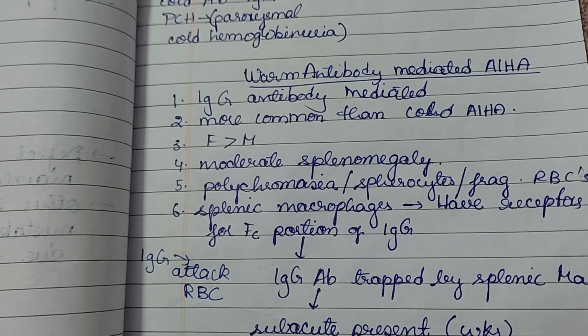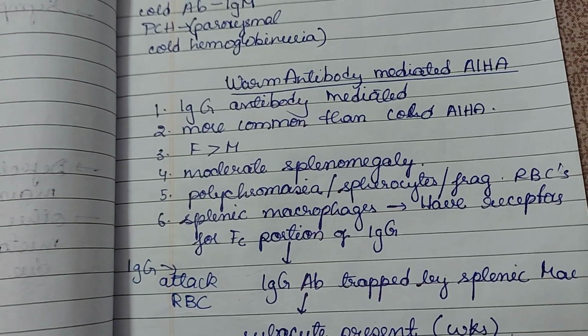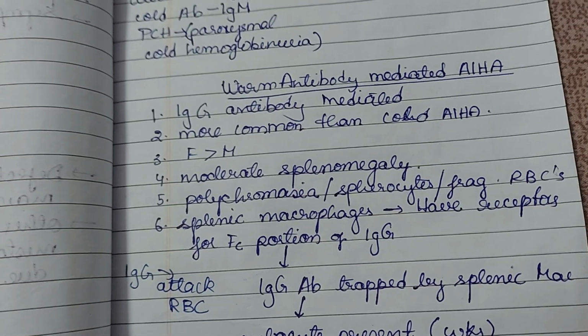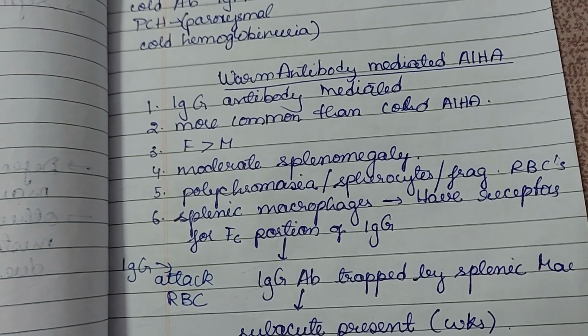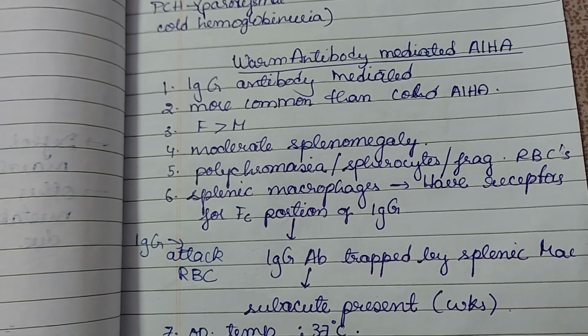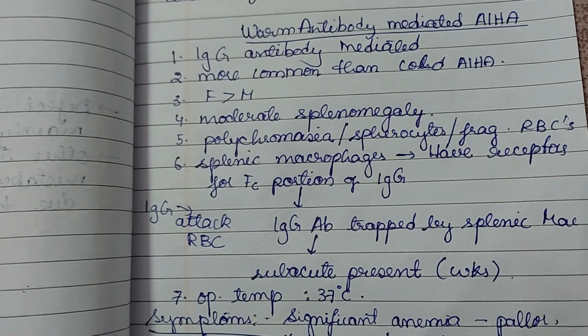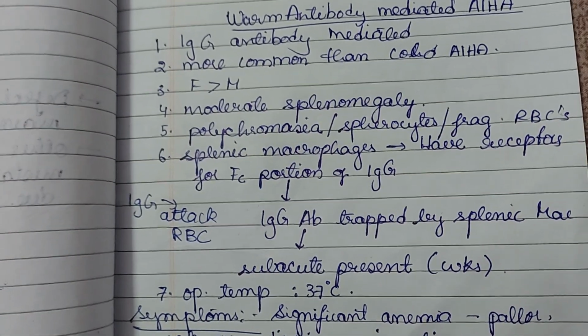First of all, IgG antibodies attack RBCs, and splenic macrophages have receptors for the Fc portion of IgGs, so IgG antibodies are trapped by splenic macrophages and RBCs are destroyed. It shows a subacute presentation, that is, presentation within a few weeks. The optimum temperature for these IgG antibodies is 37 degrees Celsius.